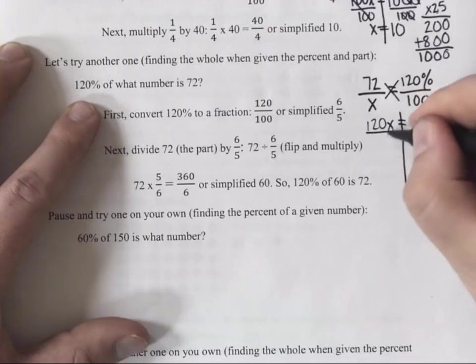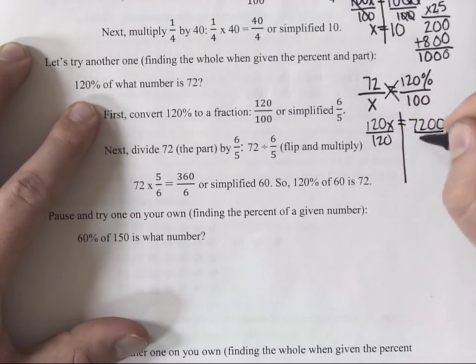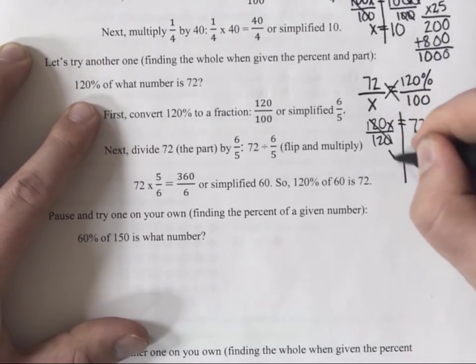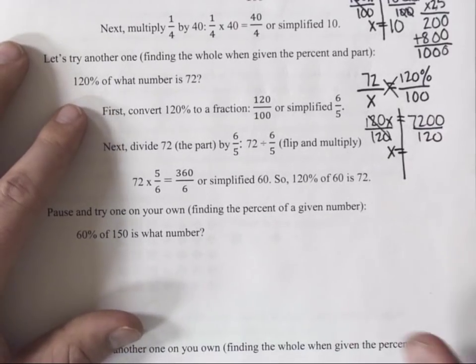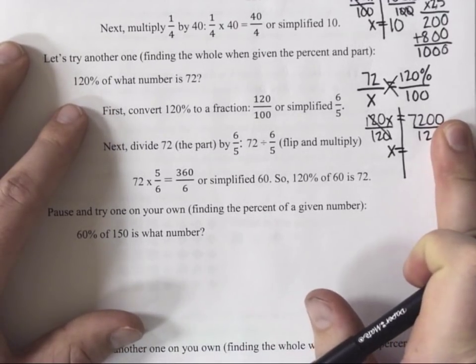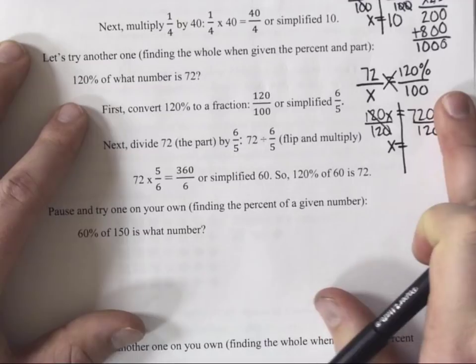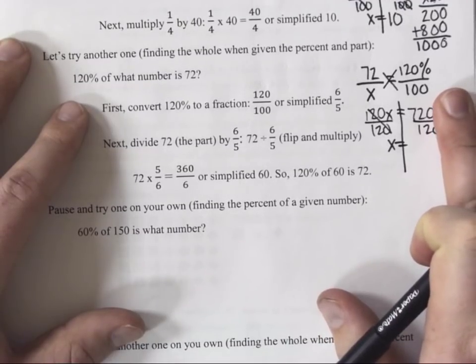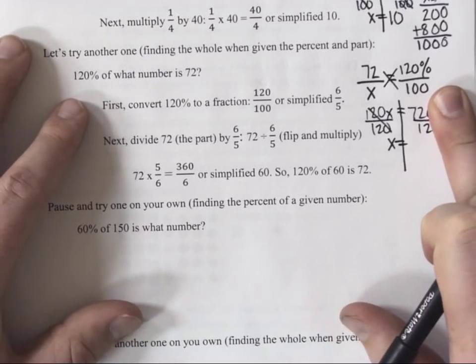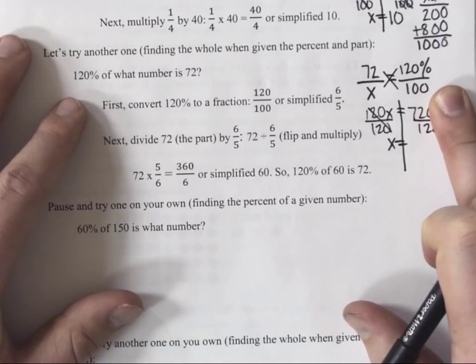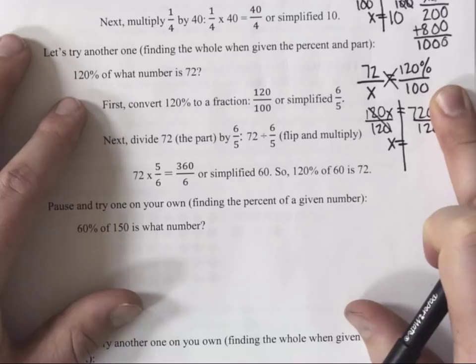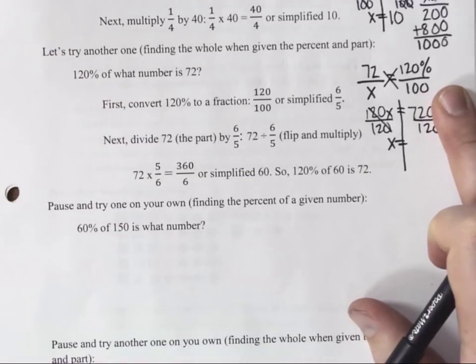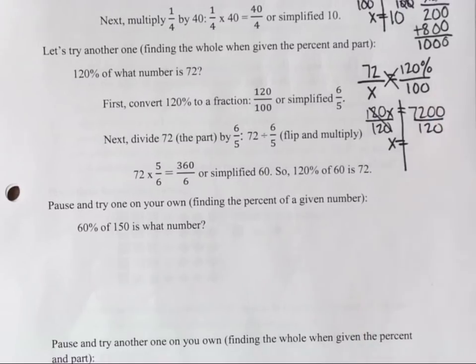So we divide by 120, divide by 120, x equals, okay, if you hold off a 0 from the 120 and a 0 from the 7,200, let's just take off all of the zeros, 72 divided by 12 is what? 72 divided by 12 is 6.